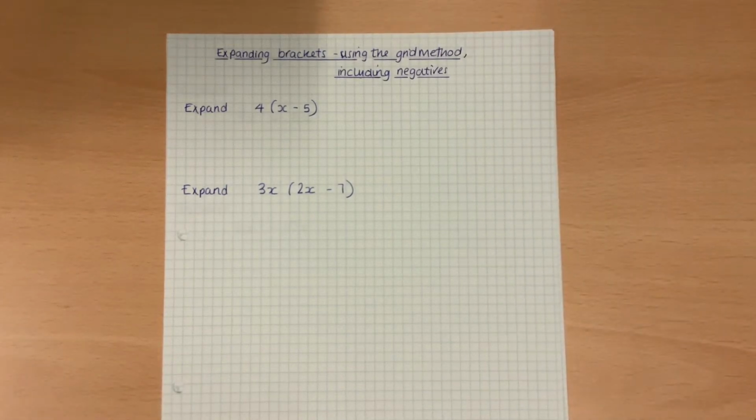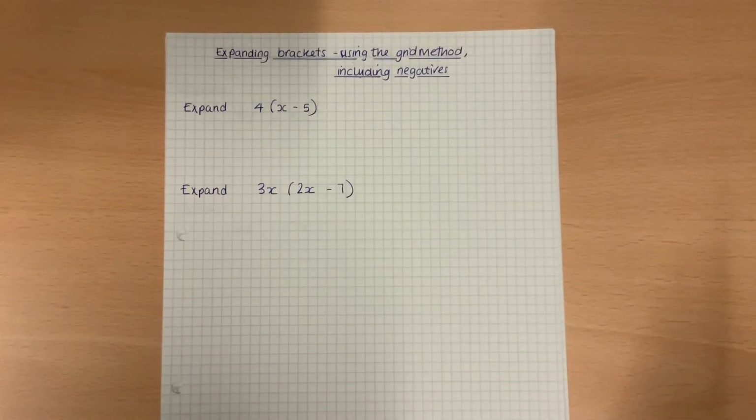Hi everyone, so today's lesson is on expanding brackets using the grid method but with negatives. Yesterday we looked at describing an array that involves negatives. It's no different to that really, except we're going to transfer it into the grid method like we did in last week's lessons.